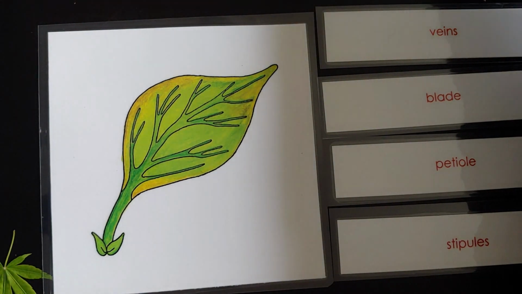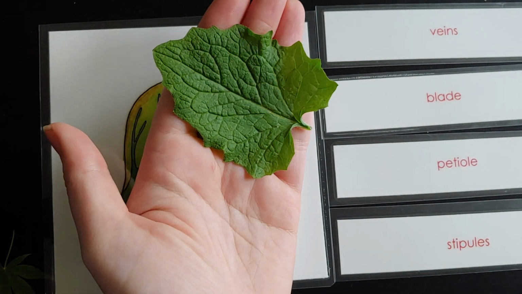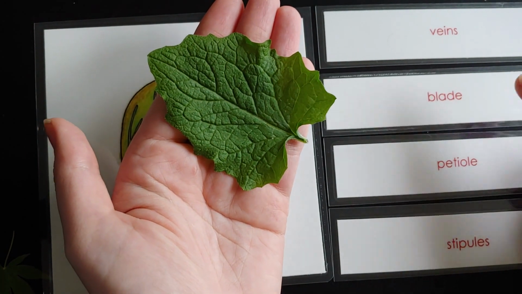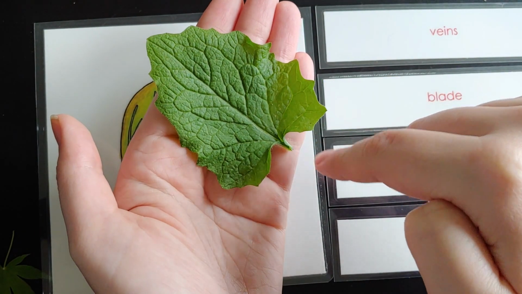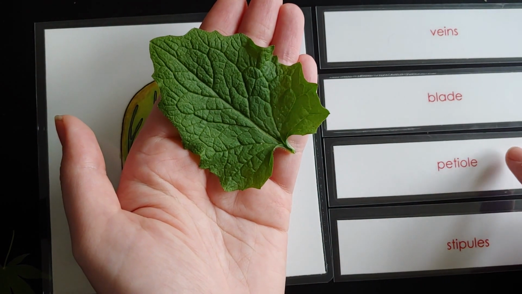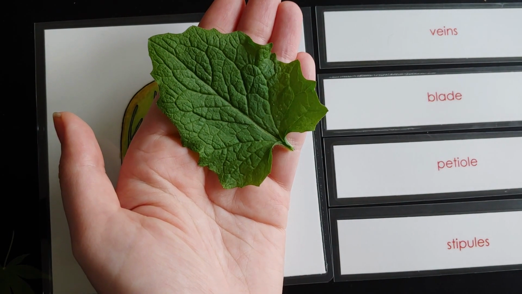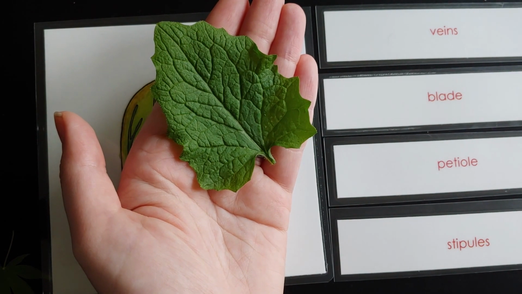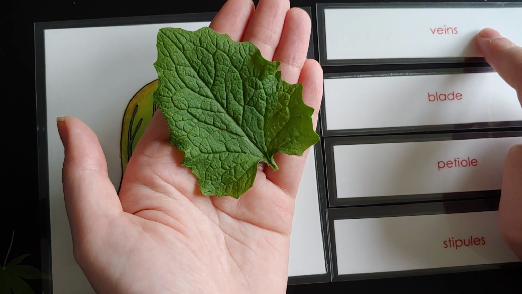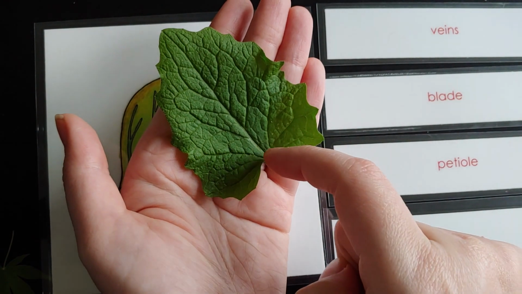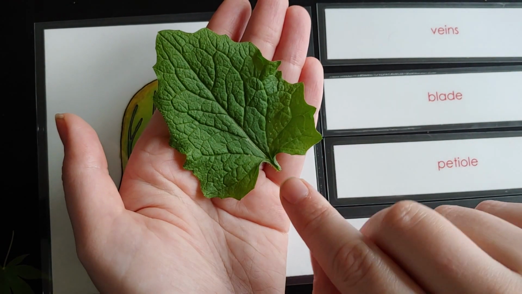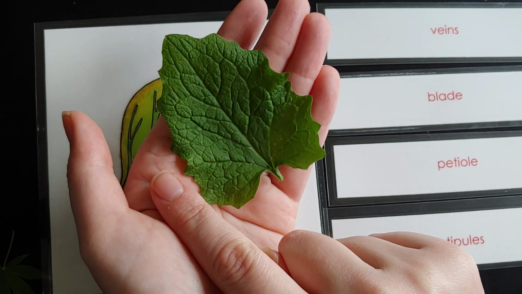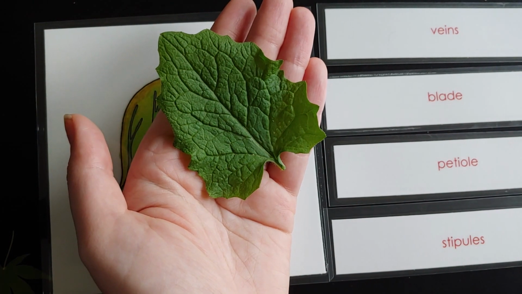So let's imagine I just found this leaf. Let's talk about it using these words. I noticed that the blade of this leaf is kind of triangular shaped, a little bit like an arrowhead. I can see that the petiole is quite short on this leaf. It does not have stipules. It doesn't have the little tiny baby leaves at the base. The veins are very visible on this leaf. The main vein is very deep, and from there it looks like it branches off in a feather sort of pattern. Maybe you could do a leaf rubbing to make the veins afterwards.